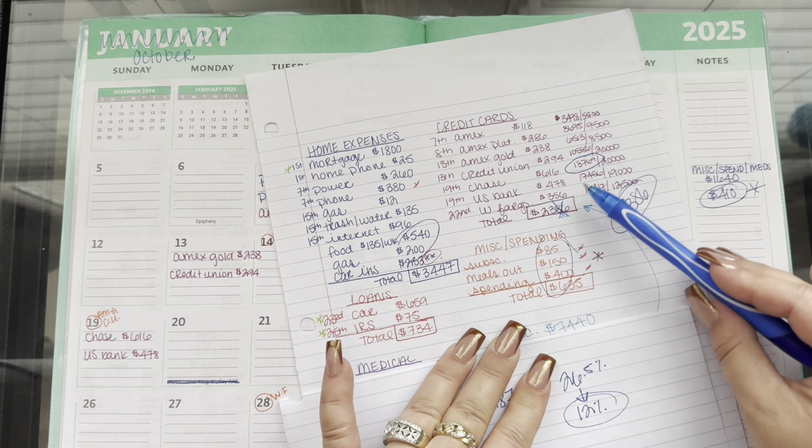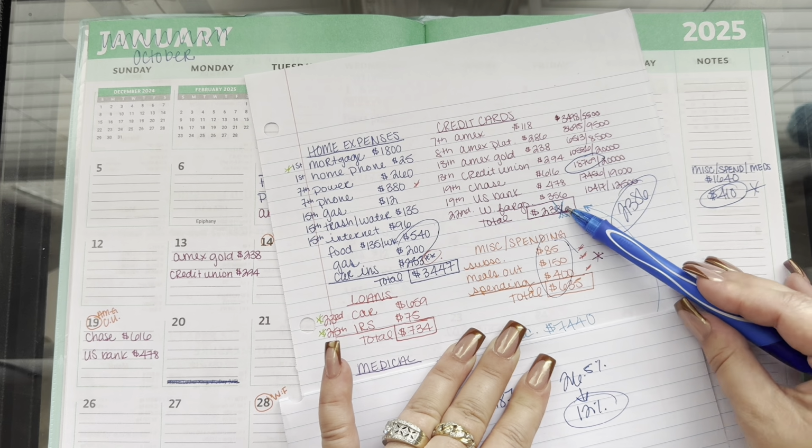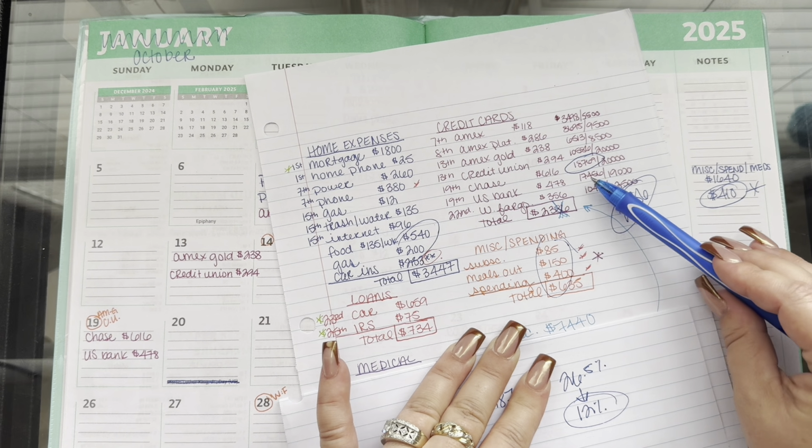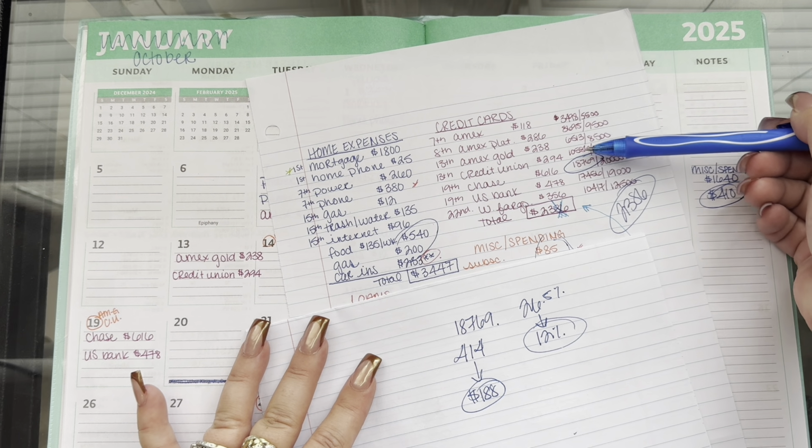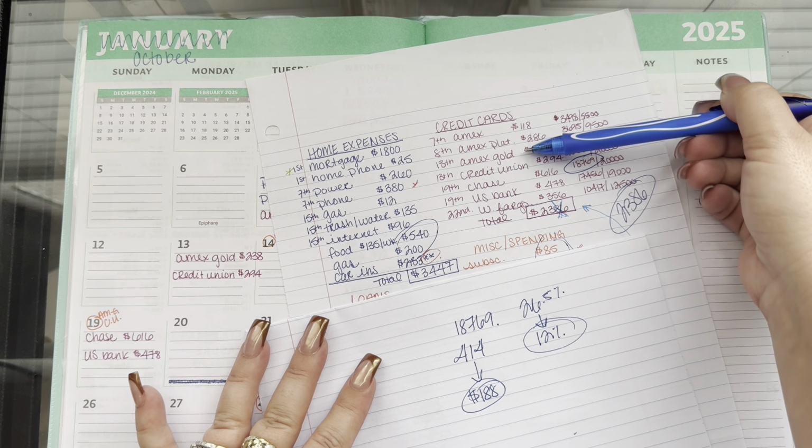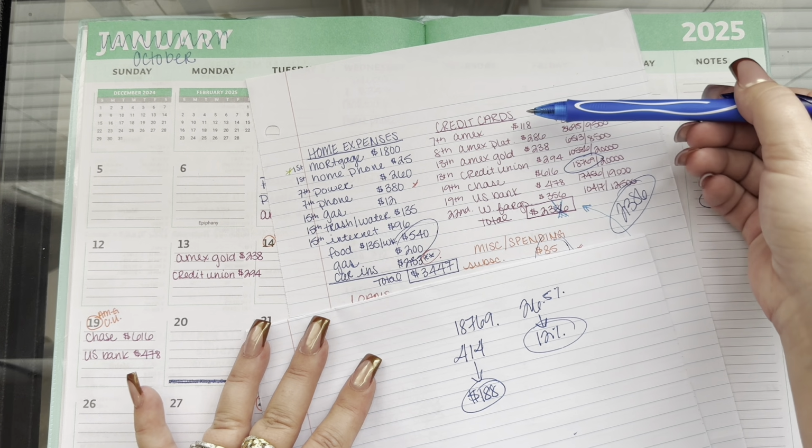I know with Discover, they do usually allow you to keep spending, but most of these cards here, I don't believe that they will. So that's just an option. Now these balances here aren't as high, so I may not do it with the Amex cards, although I do know that they have the program.